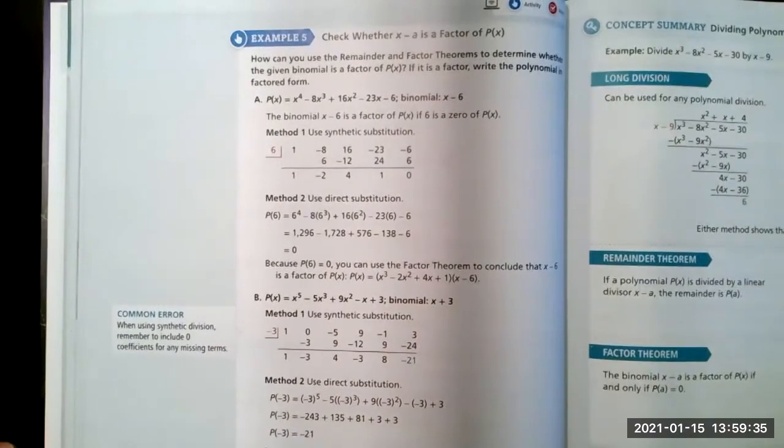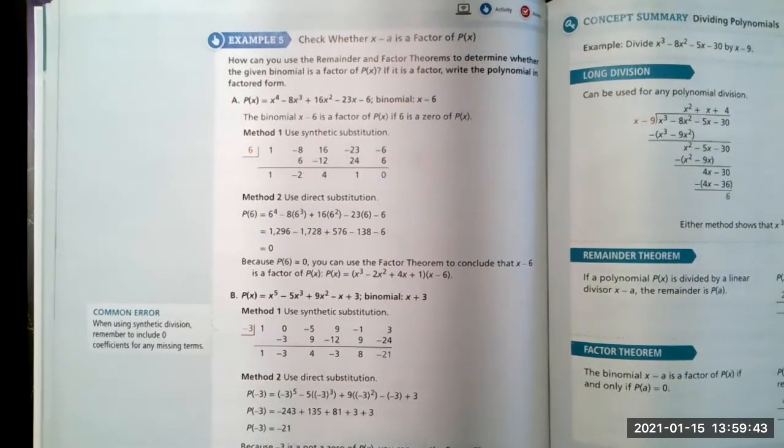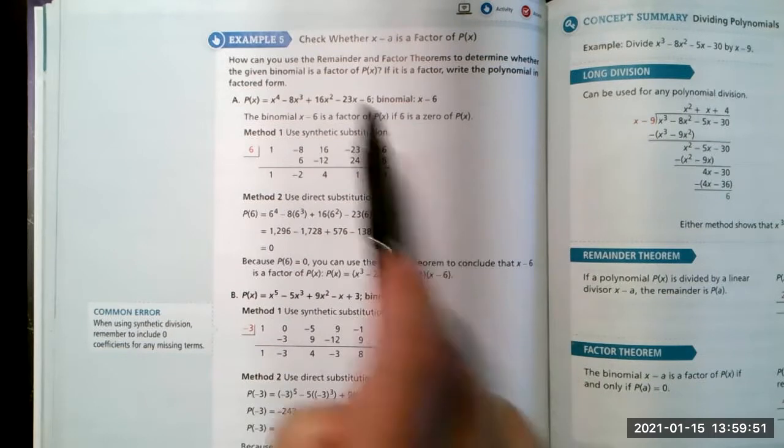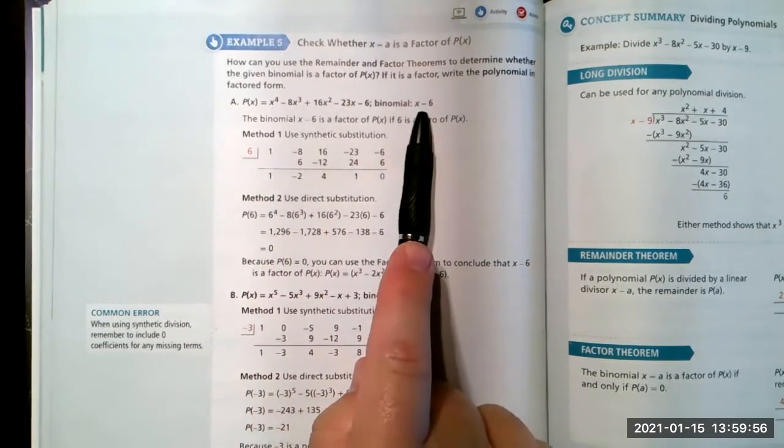And then example 5. Check whether x minus a is a factor of p of x. This goes back to what we talked about a minute ago, that if you get a remainder of 0, that's going to be an x-intercept, a zero, a root of a function. I think that's what they're looking at here. They're giving you the polynomial p of x, and they're telling you to divide it by x minus 6.